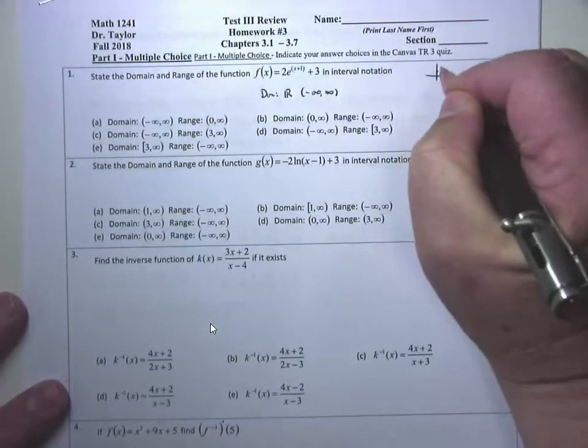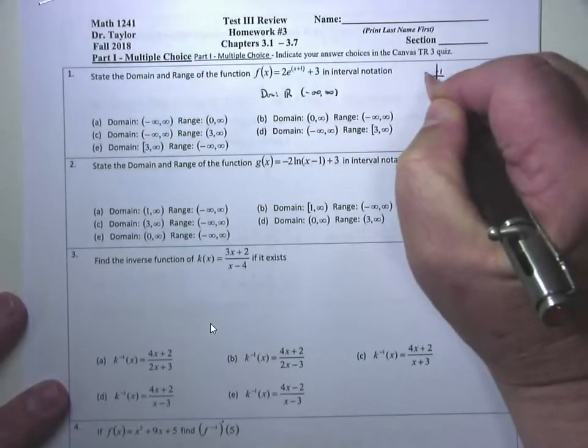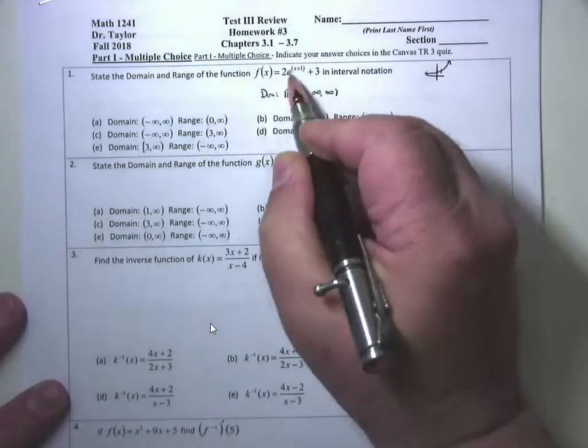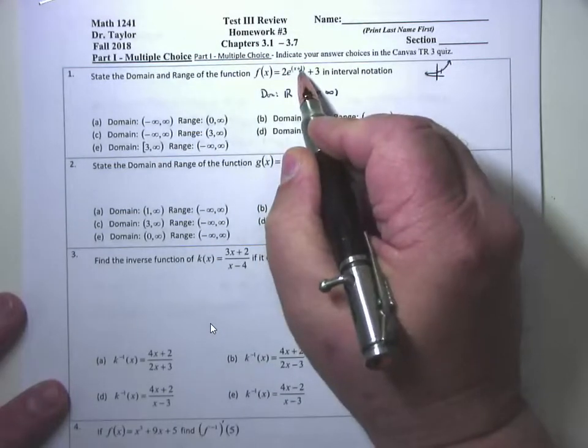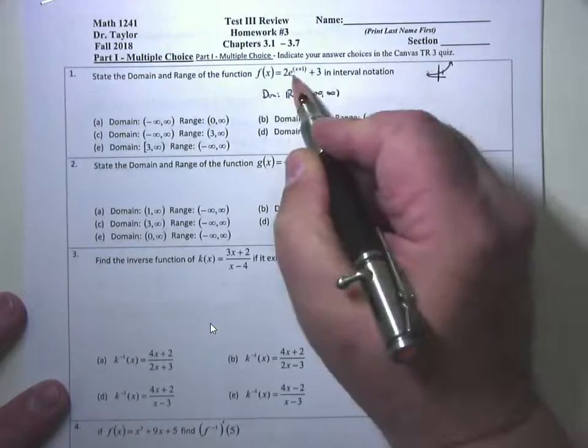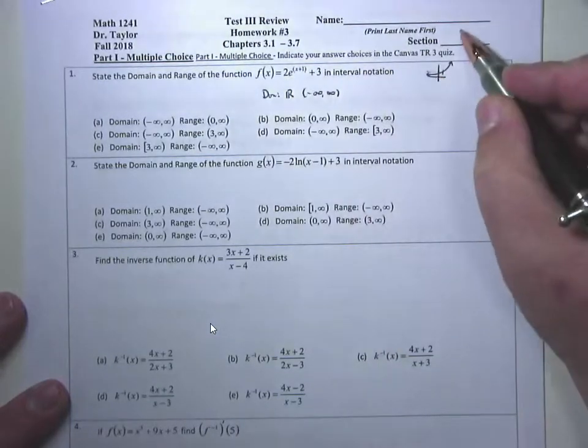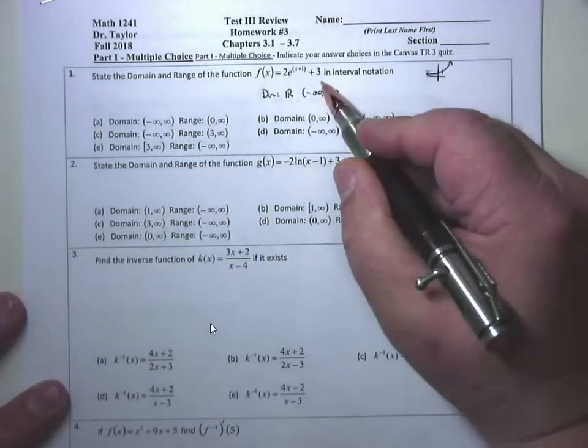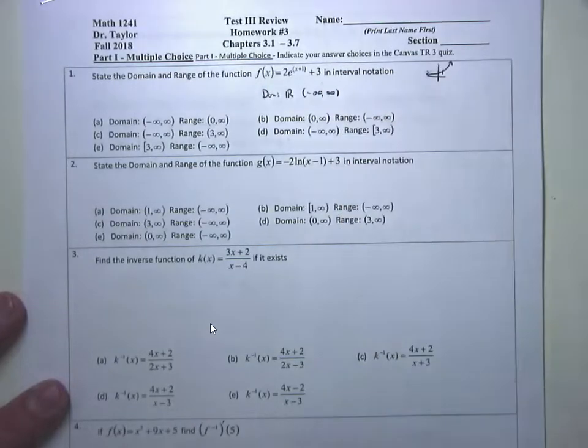It's your classic exponential that goes through the point (0, 1) and blows up. However, when you have that plus 1, it's going to have it shifted slightly left 1 unit. Times 2 is going to stretch it twice as big, but what is that plus 3 going to do for me? Move it up 3 units.